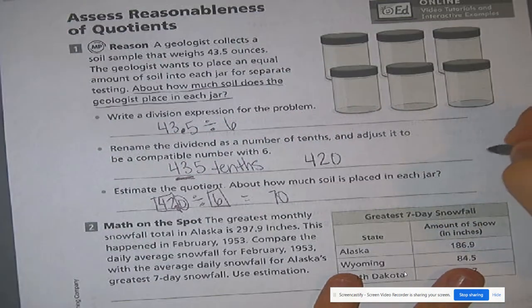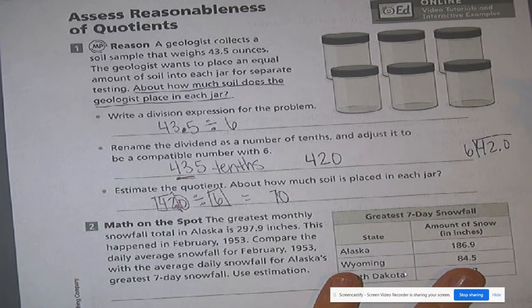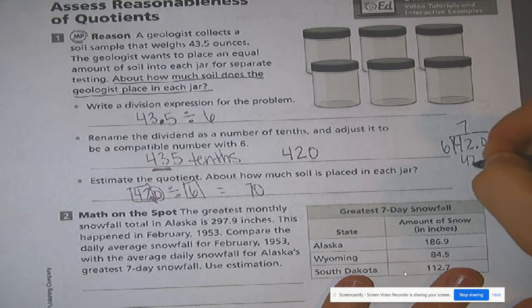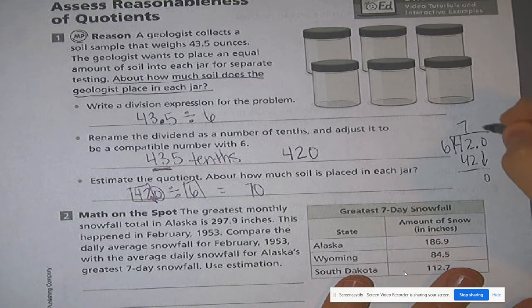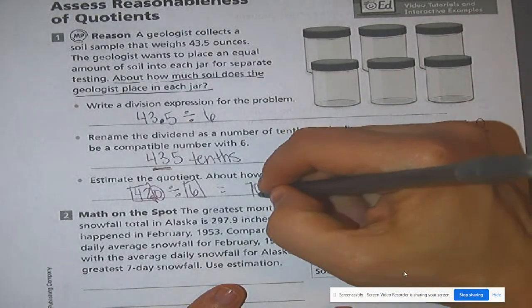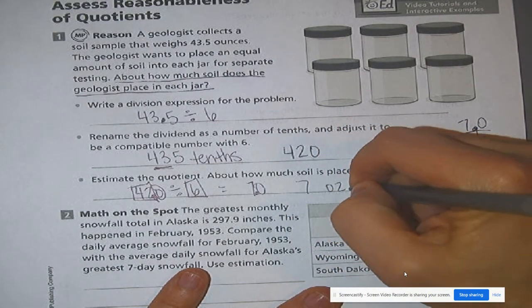So if we come over here and we do 42 divided by 6, 42 divided by 6 is 7. Bring down the 0. But where does our decimal go? Our decimal goes straight up. So our answer is, that's where our decimal goes. So our answer is 7 ounces.